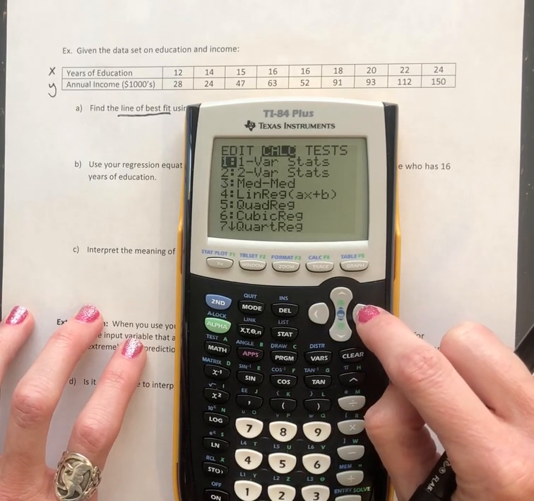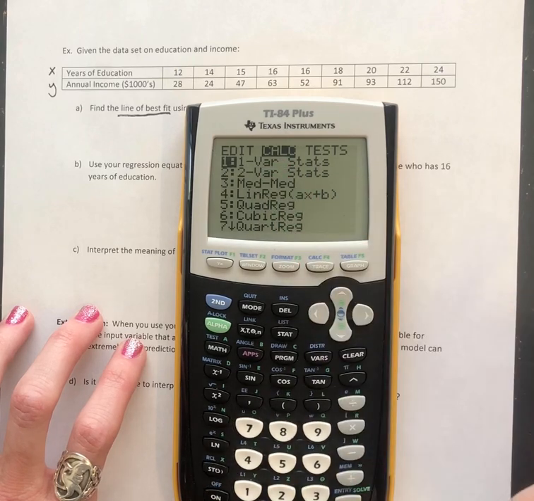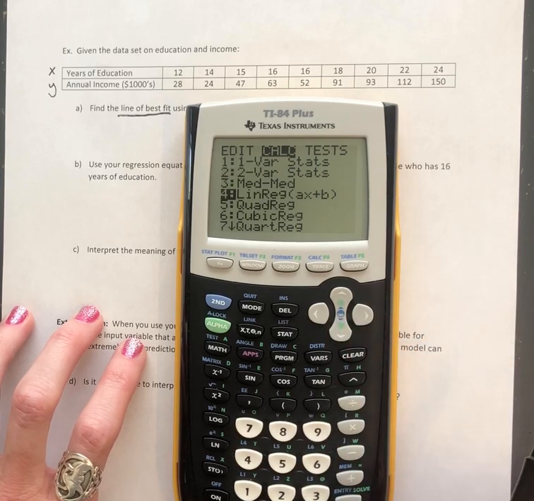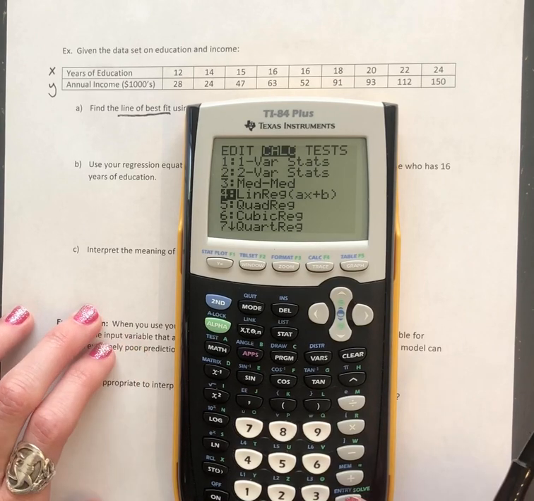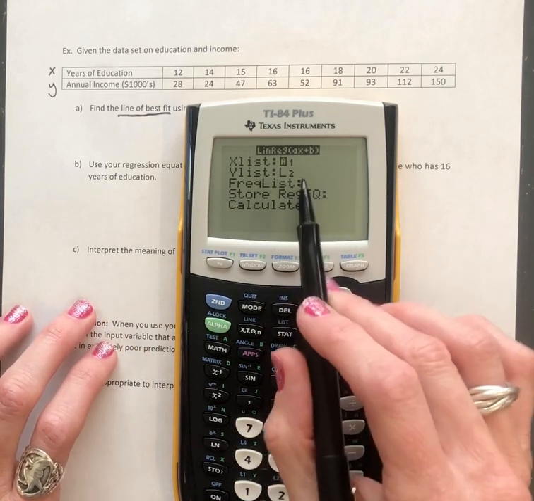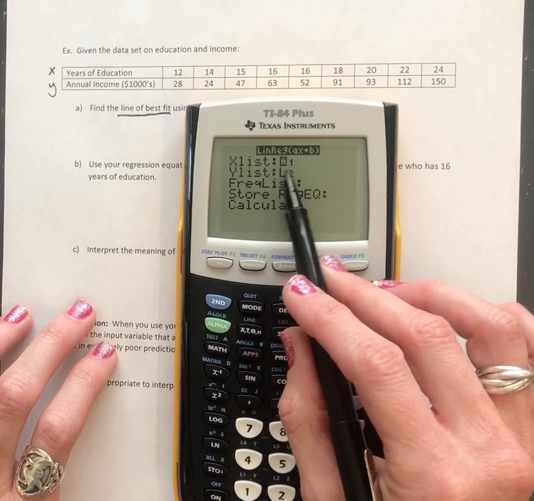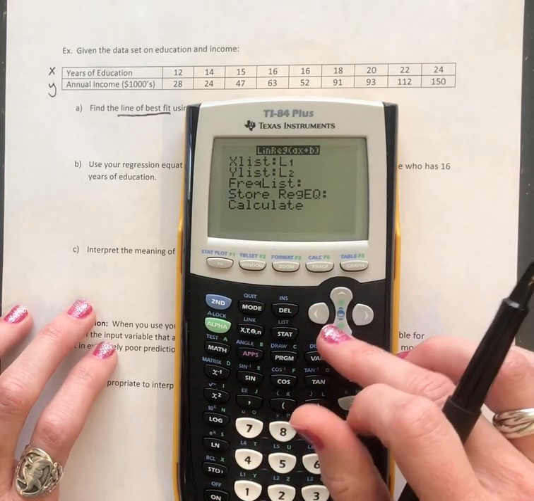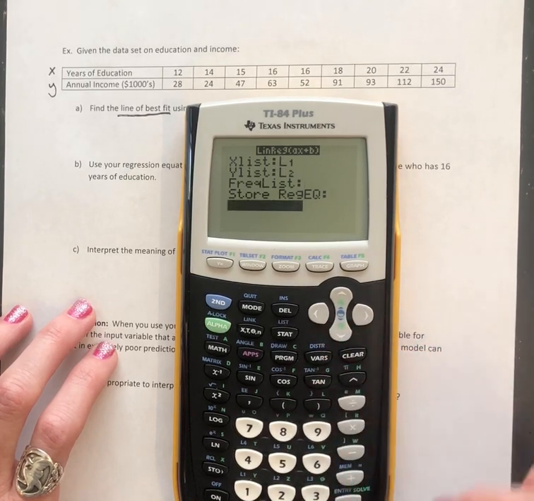So we're going to scroll over to calculate. So we did stat, calculate, and we're going to scroll down here to option 4 that says LinReg, which stands for linear regression, and we're going to hit enter. The calculator is going to verify that we did in fact put our x values into list 1 and our y values into list 2, which we did. And so we're going to scroll on down to calculate and hit enter.